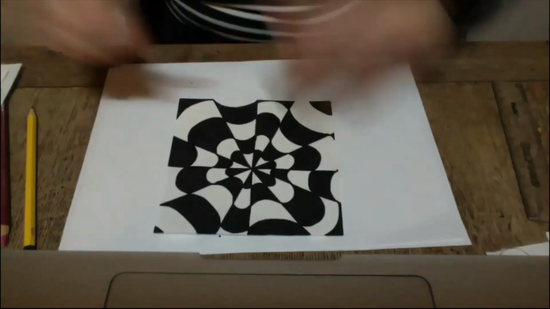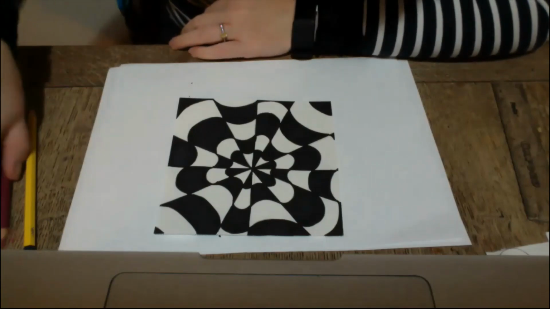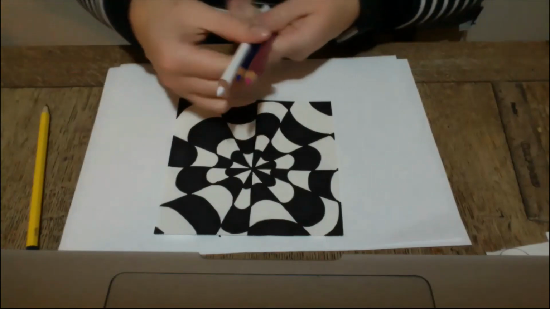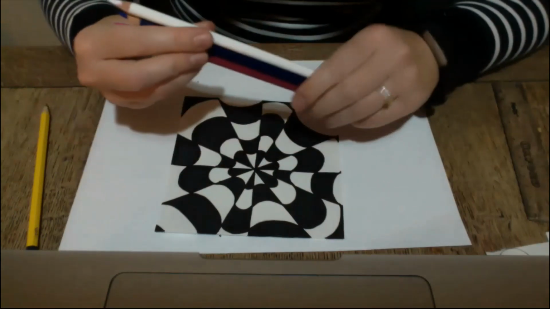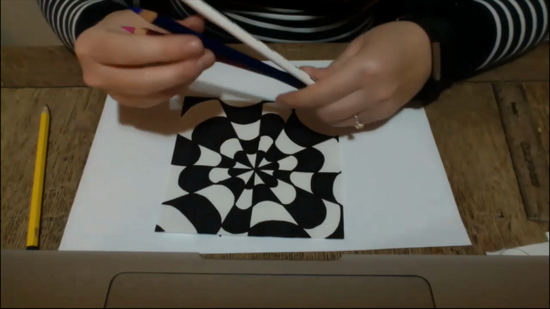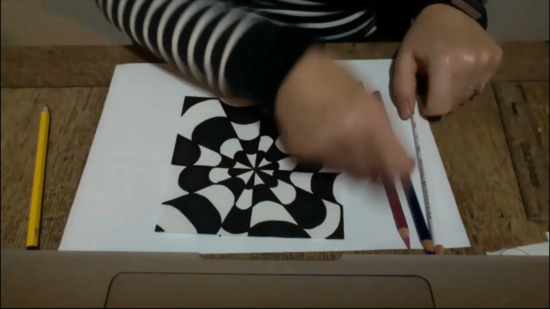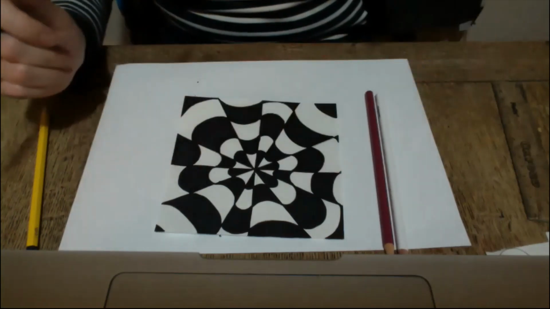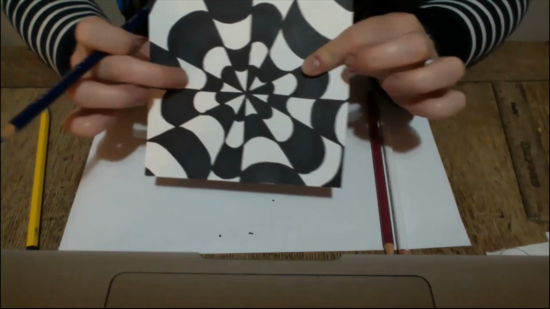Okay, now it's time to add some colour pencil. I chose 2 colour pencils and 3 colour pencils, one of them being white, and then these colours you can choose. So we're going to add our colour tones to the part that we missed out earlier.